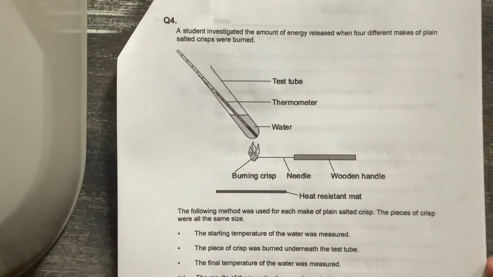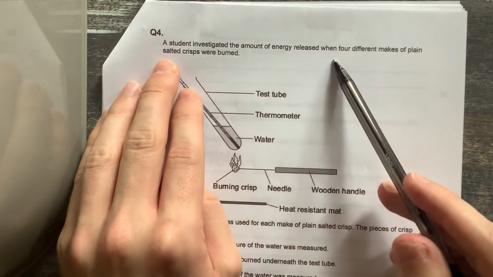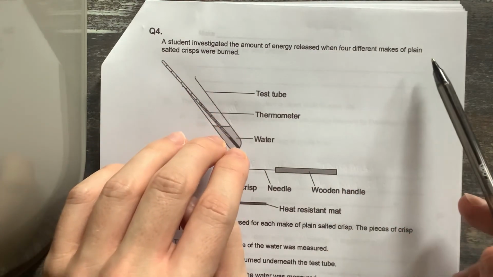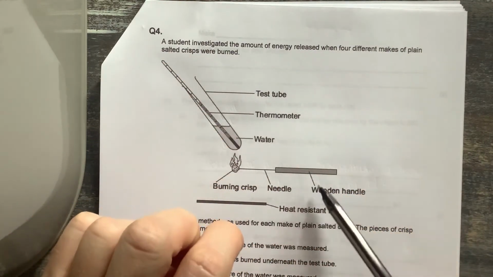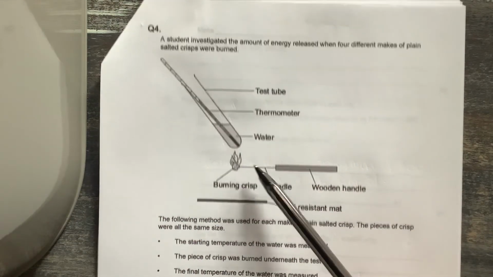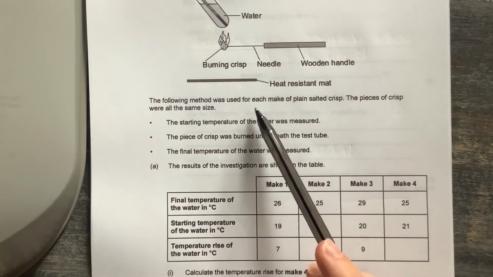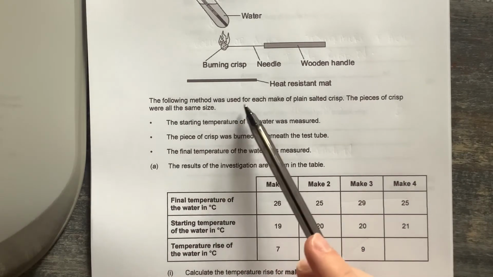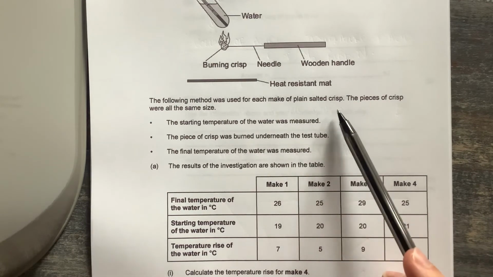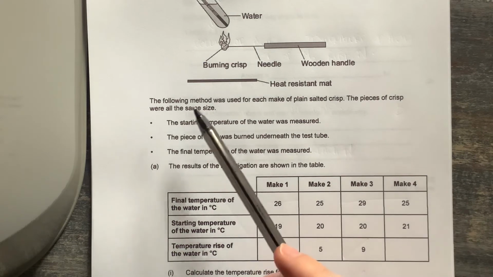Next up, they're showing you this investigation. A student investigated the amount of energy released when 4 different makes of plain salted crisp were burned. I'm sure you've done this experiment before where you've burned a crisp. So the following method was used for each make of plain salted crisp. The pieces of crisp were all the same size.